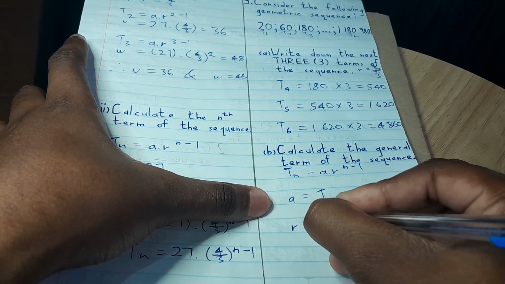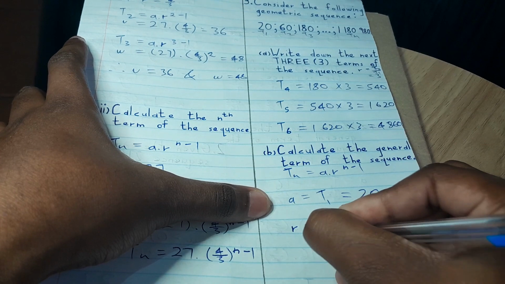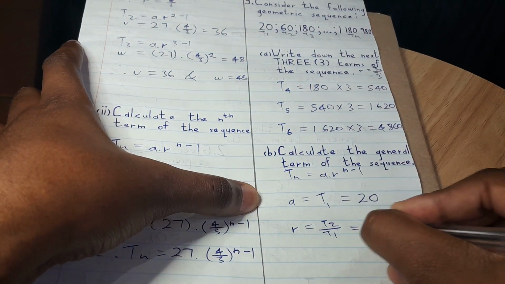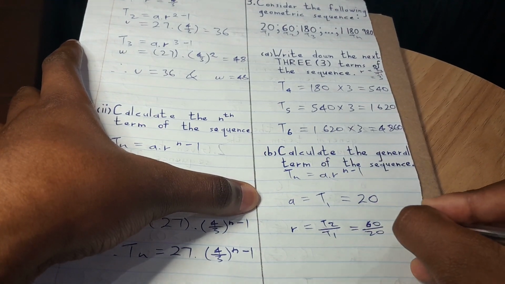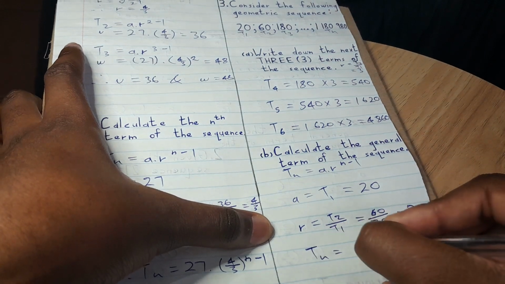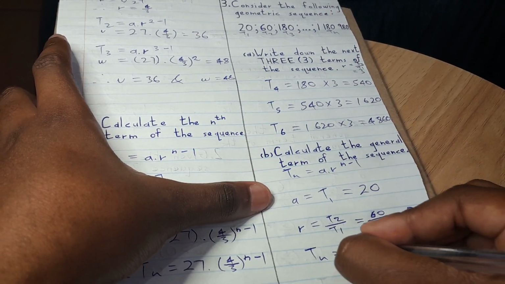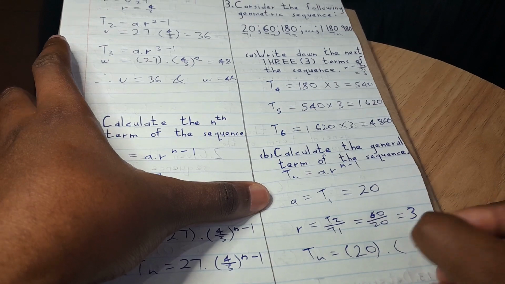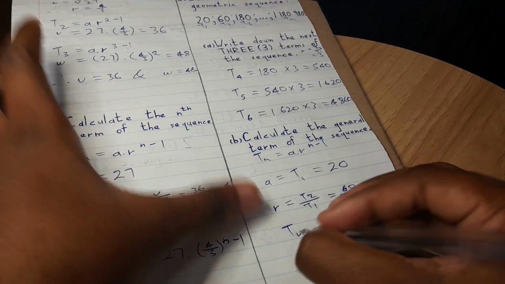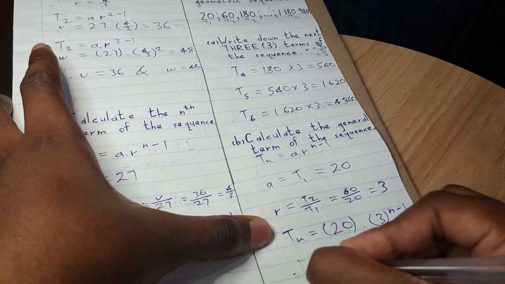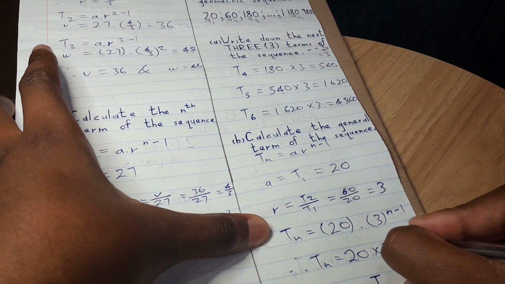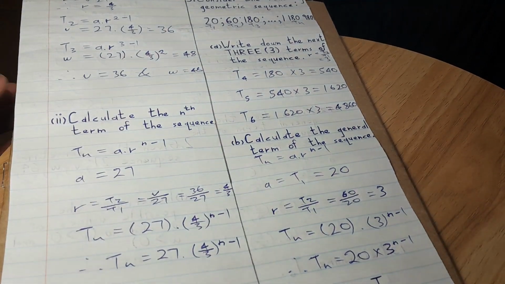R is T2 over T1, which is 60 over 20, which is 3. Tn is equal to A, which is 20, times R, which is 3, to the power n minus 1. So we can write it as follows: Tn is equal to 20 times 3 to the power n minus 1.